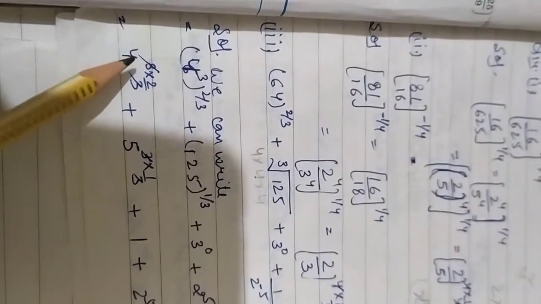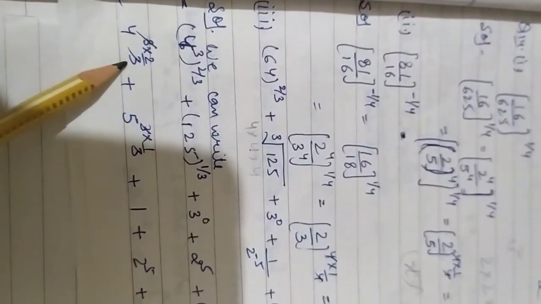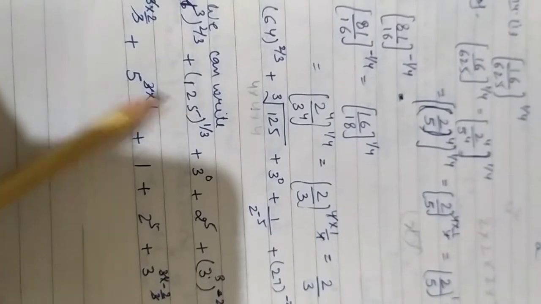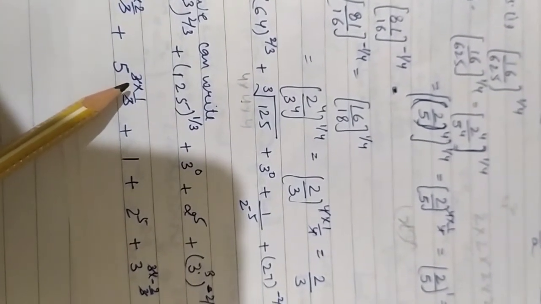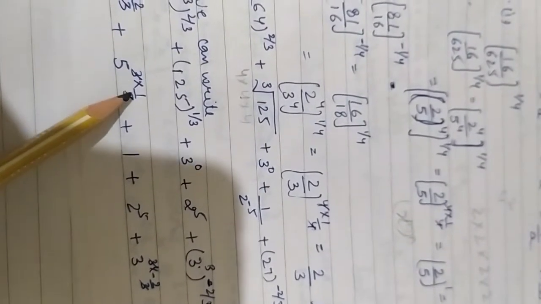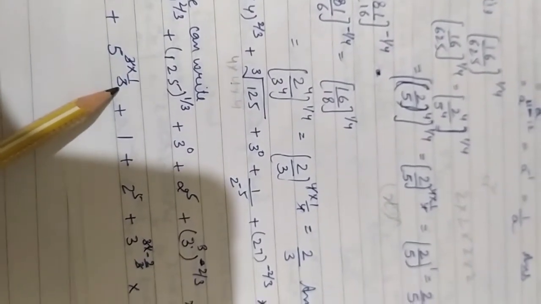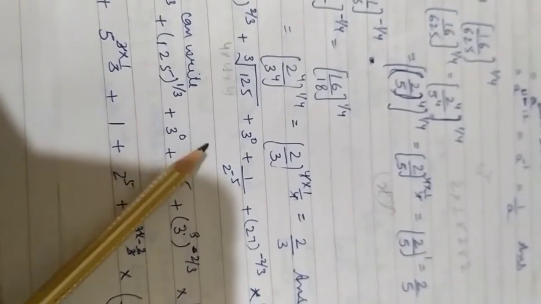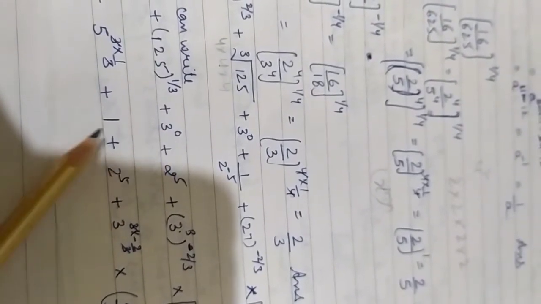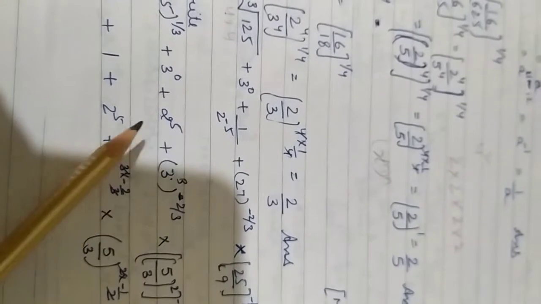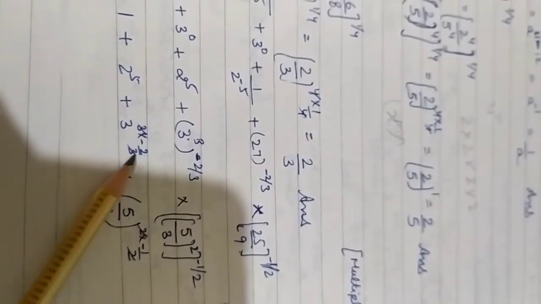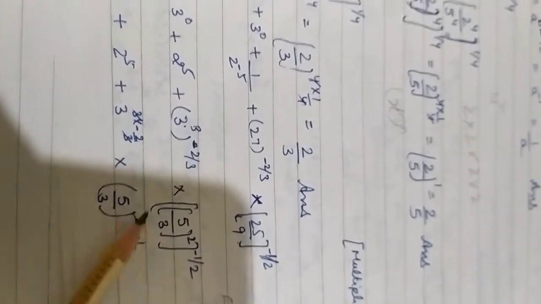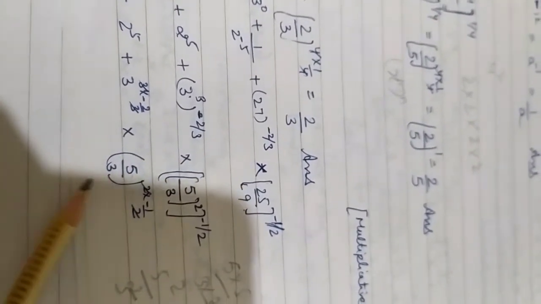So children, 3 will be cancelled with this 3, and 125 we can write as 5 raised to the power 3, because 5 fives are 25 and 25 fives are 125. So this 3 will be cancelled from this 3, and you know that power 0 gives 1. 2 raised to the power 5 plus 3 raised to the power 3 into minus 2 upon 3. So this 3 will be cancelled from this 3, and in 5 upon 3, this 2 will be cancelled from this 2.